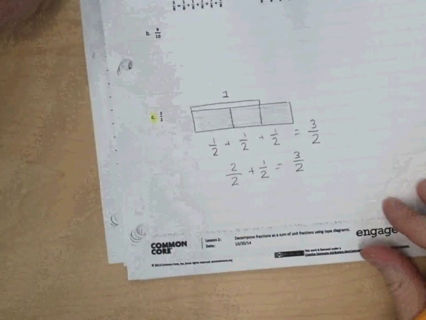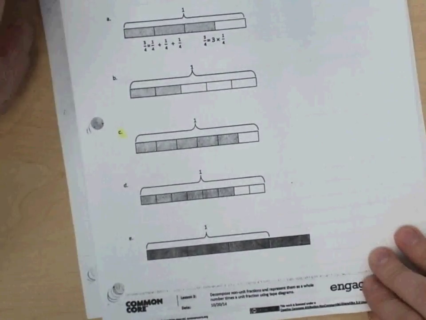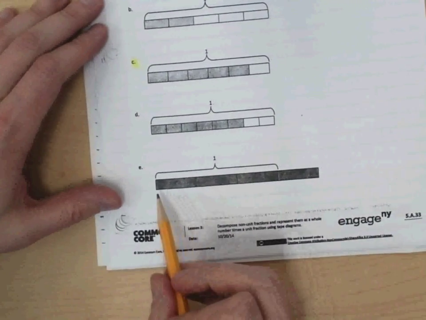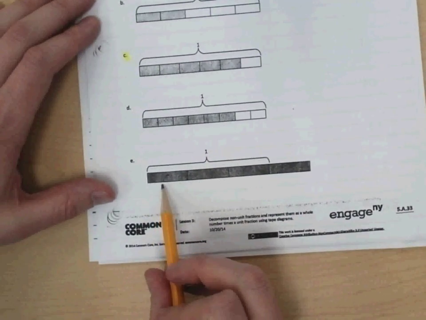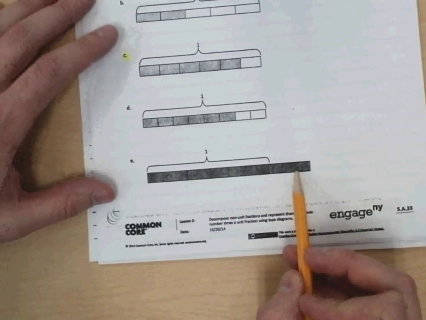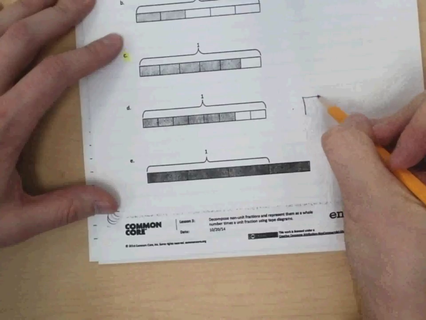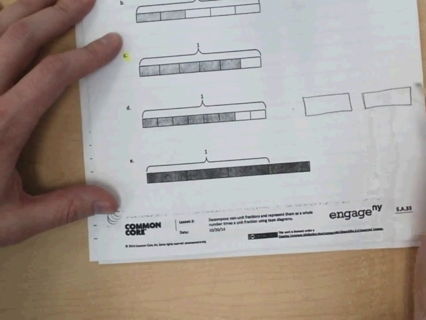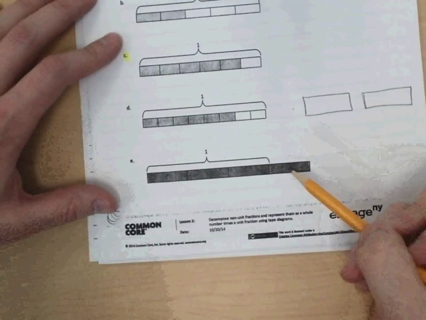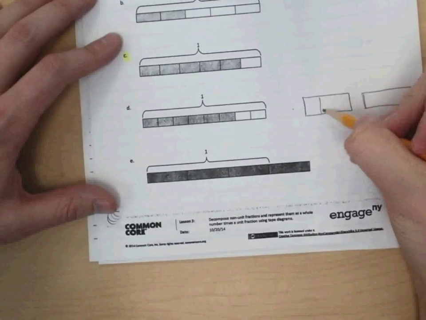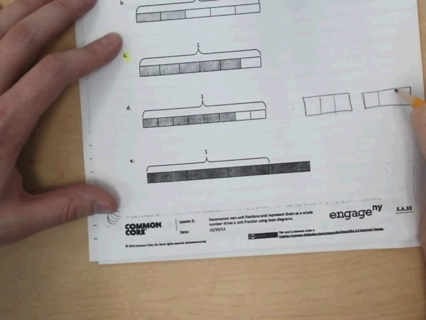The most confusing thing is the way in which they show improper fractions. And so here's an example here in letter E where the whole is 3 pieces, but they have this extra piece on the side. Now, I think parents are most used to seeing it like this, and I don't really have a reason why they show it like this, other than I think it makes the students think a little bit harder. But really, what you're looking at is the same as this.